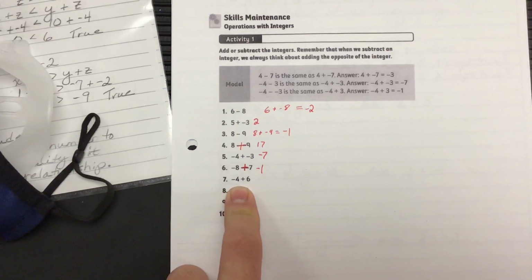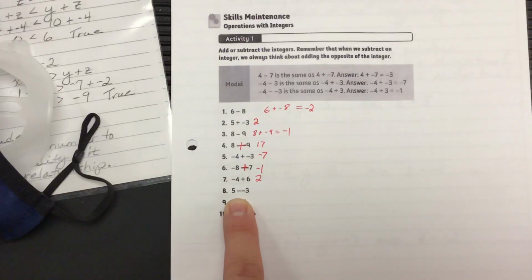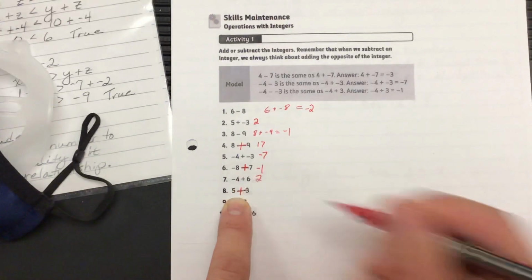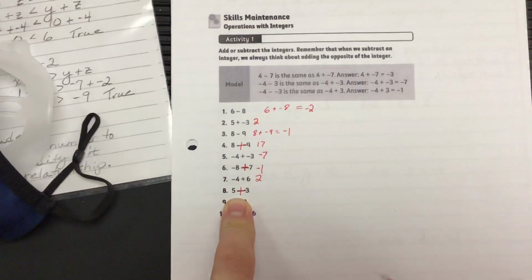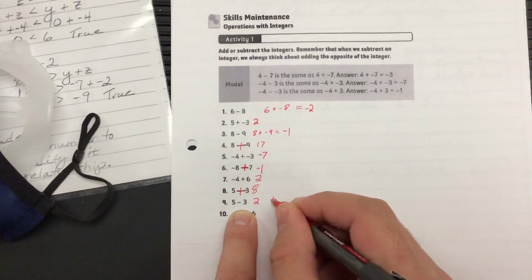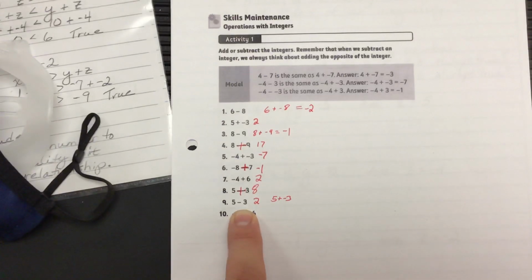-4 plus 6. You're in the hole $4. You owe somebody $4. You make 6. How much money do you have left after you pay your debt? $2. You have $2 left. How about this one, Landon? Turn it into a plus. And then that would just be 8. Asia, I put 2. 5 minus 3, that's an easy one. Could look at it as 5 plus a -3, means the same thing.